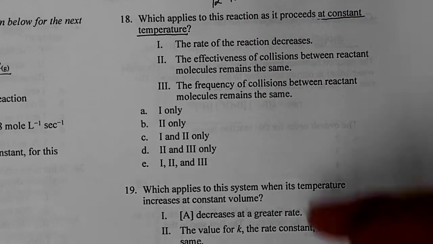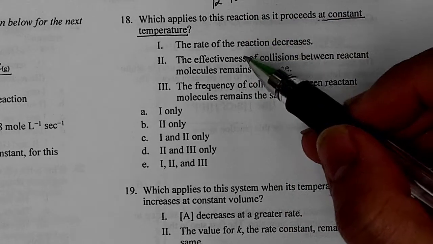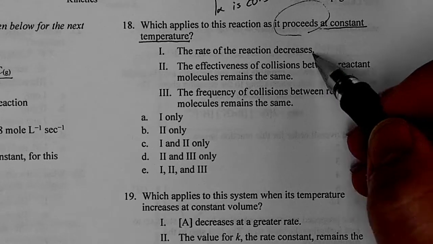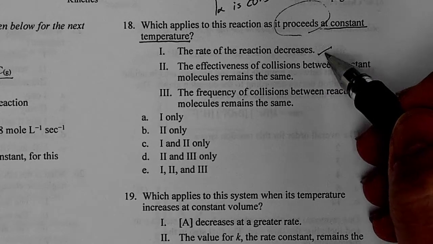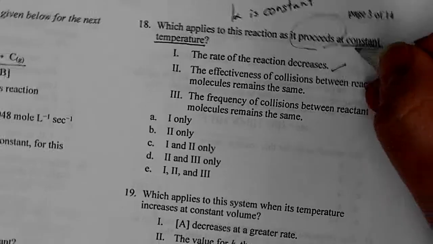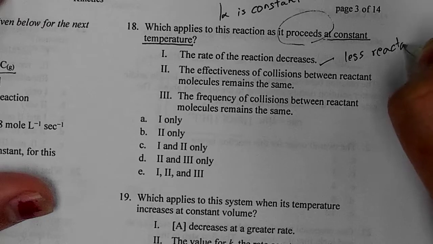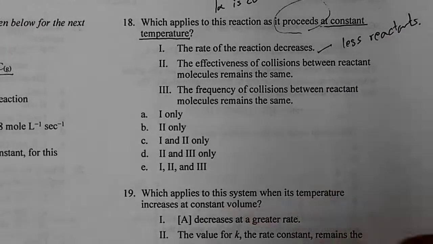Now let's go through each one. As the reaction proceeds, you're right, the rate of reaction will decrease. Why? We're losing reactant. Less reactant, less rate.